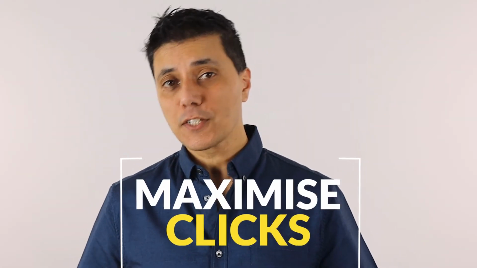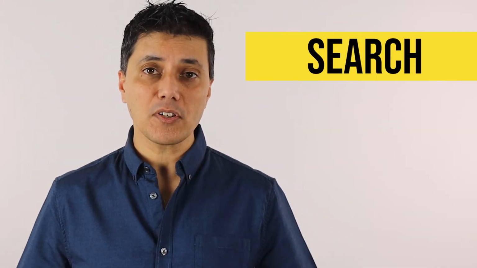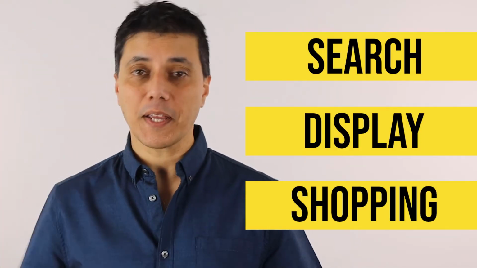Maximize clicks. Maximize clicks is available on search, display and shopping. With maximize clicks, as the name implies, your objective is to get as many clicks as possible. But you can specify a certain upper limit to say, I don't want my cost per click to exceed this amount. What you're really trying to do is get as many clicks as possible within a given budget.